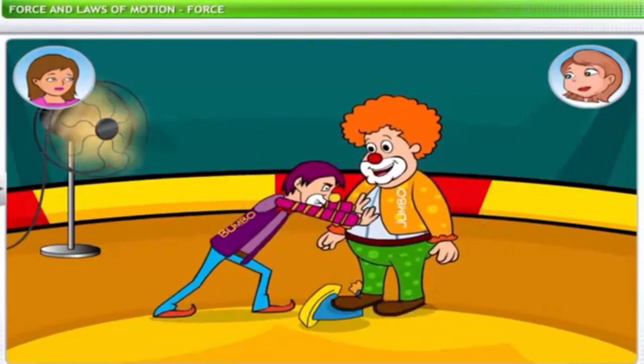Way to go, Bumbo! You need to use more force to get your cap back. You used the word force. But do you know what the word force really means? Well, the word force is used in a variety of situations in common parlance. However, in science, force is what acts on a body to make it move or stop it from moving. In this lesson, you will learn about force, its effects and its characteristics.